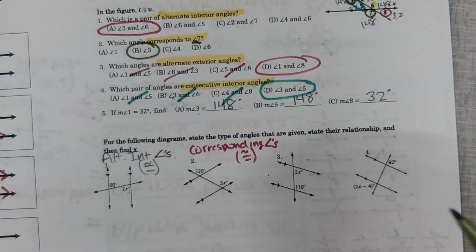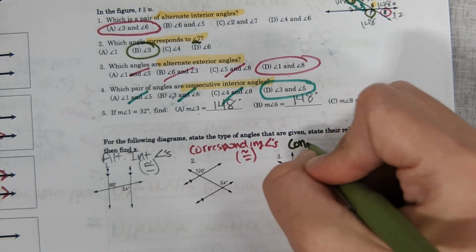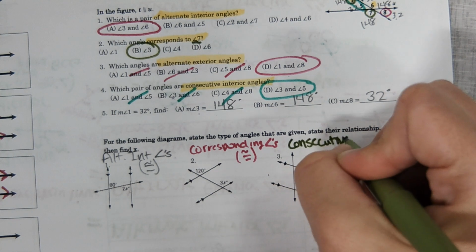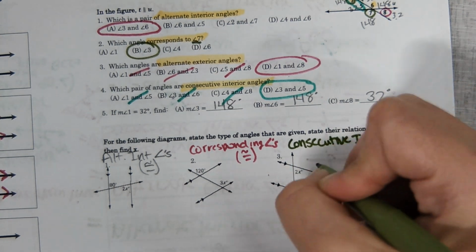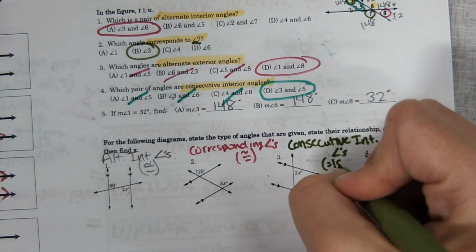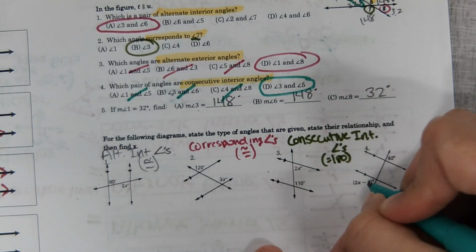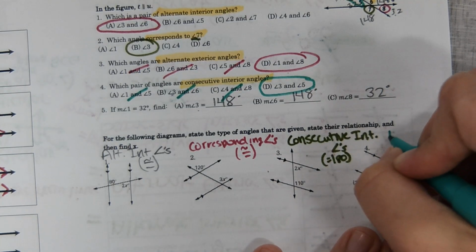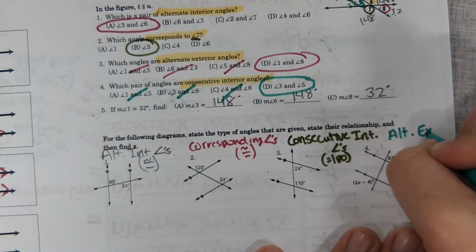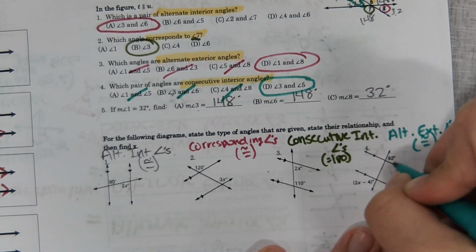Number 3, those are same side interior angles, so consecutive interior angles, and they are supplementary, so they equal 180. And then for number 4, they're alternate exterior angles. Alternate exterior angles are congruent, so we can set those equal to solve.